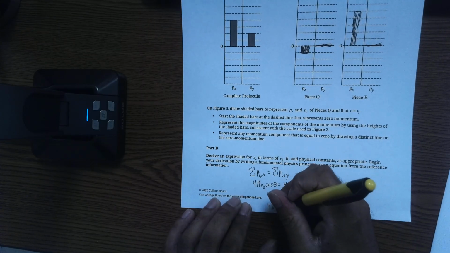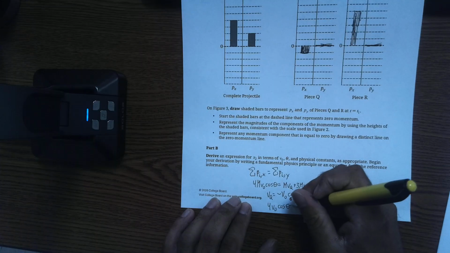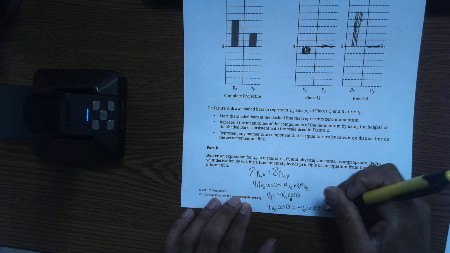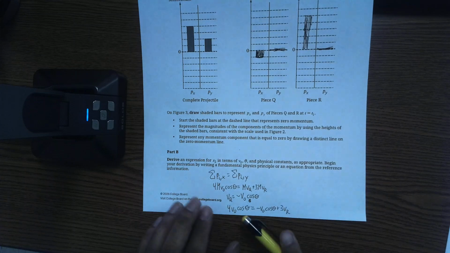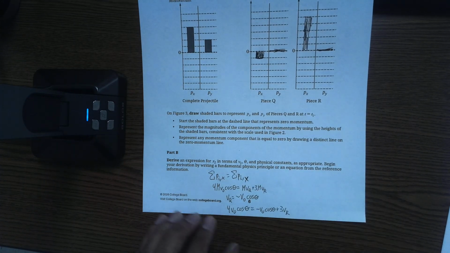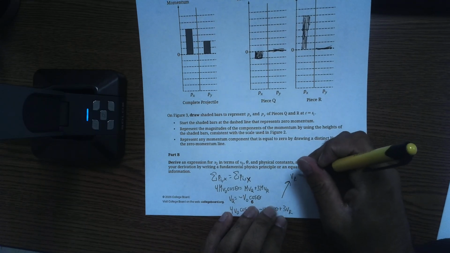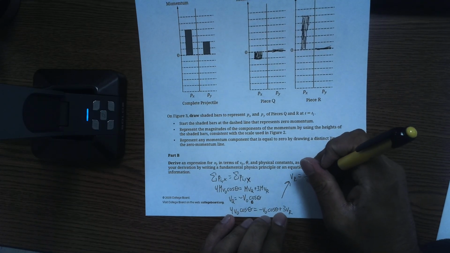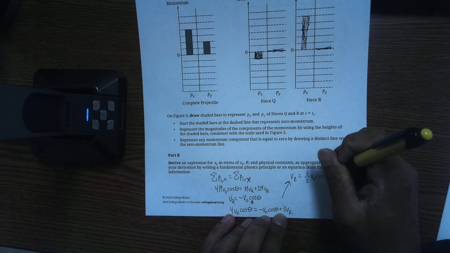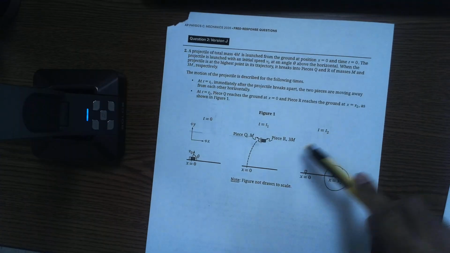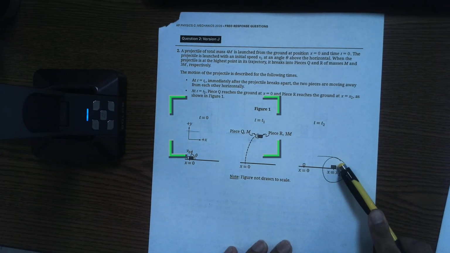So we get 4 v0 cos theta equals negative v0 cos theta plus 3 vr. And remember that this is all the x components of velocity. Sorry, I wrote a y there. This should be x. Good. So we can solve for that. vr is going to equal 5/3 v0 cos theta after the collision. So that's the horizontal velocity of block R. Now we have to figure out how much time it takes to get from 0 to t2.